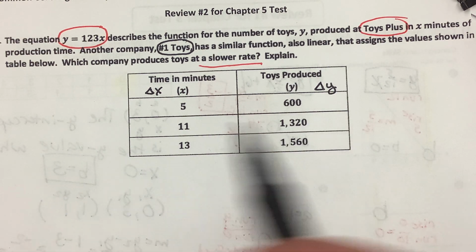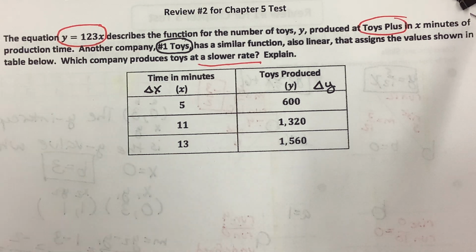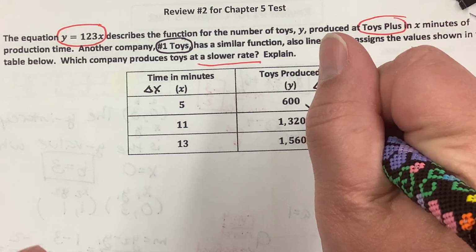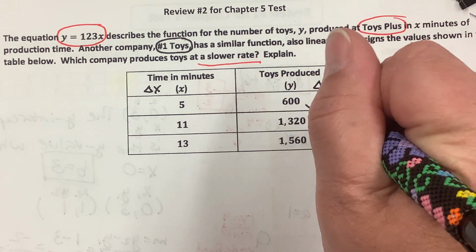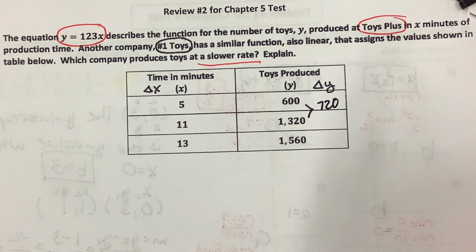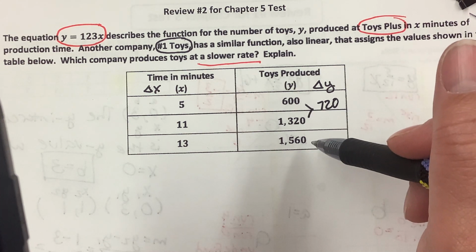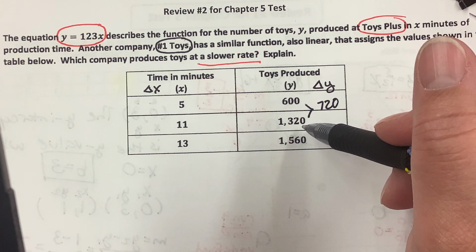Being the lazy human that I am, hey Siri, what's 1,320 minus 600? 1,320 minus 600 is 720. So the change in y there is 720. Hey Siri, what's 1,560 minus 1,320? 1,560 minus 1,320 is 240.